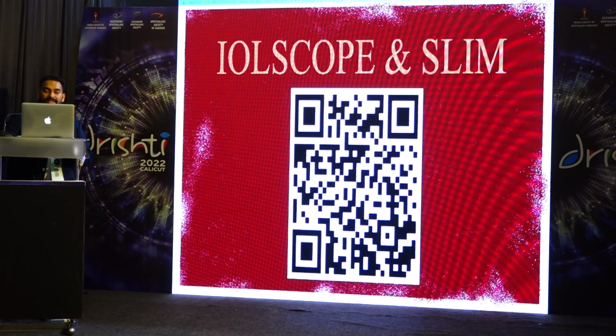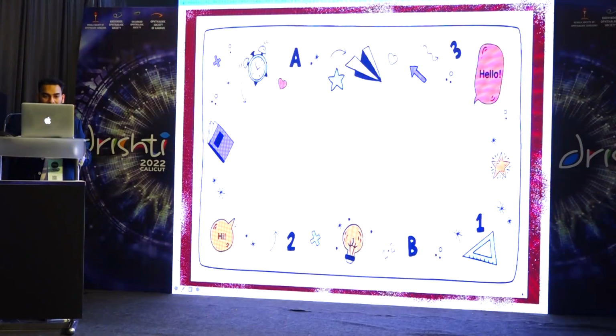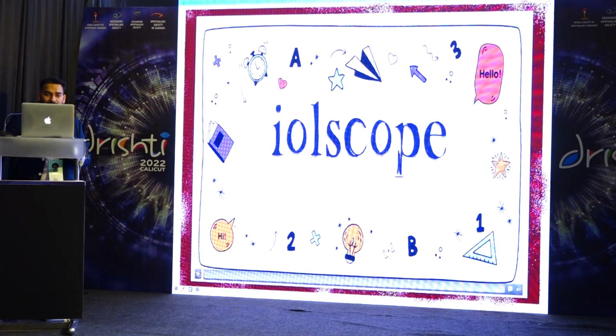Going to the next, the IOL scope. Now what we have seen over here is we are using a 15 diopter lens or a 20 diopter or a 25 to capture anterior segment images. What if we use a more increased diopter lens, like four 30 diopter lenses? That actually makes the next topic, that is the IOL scope.